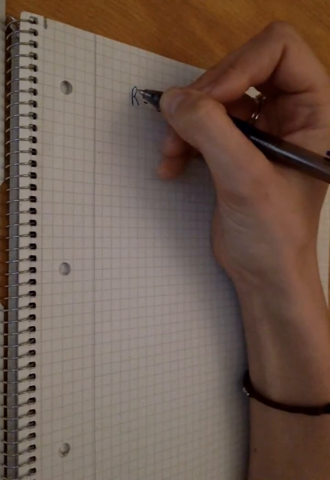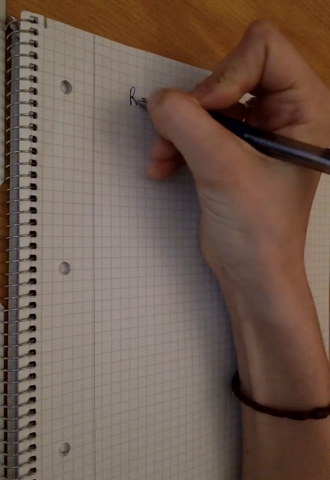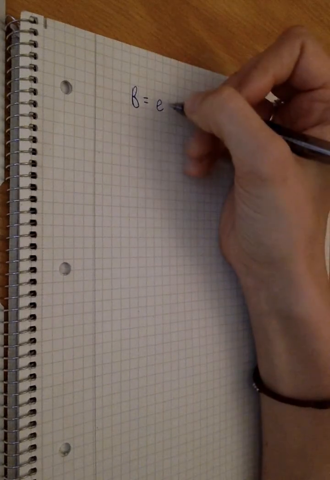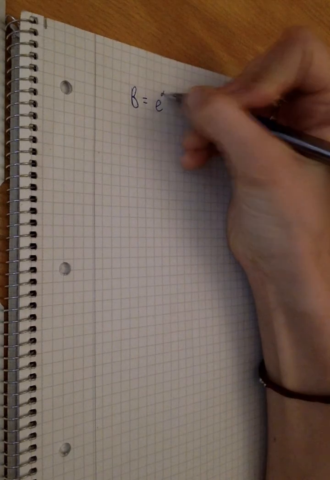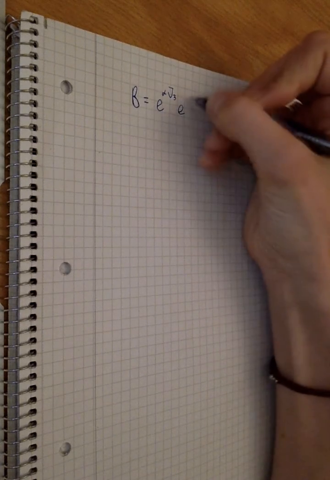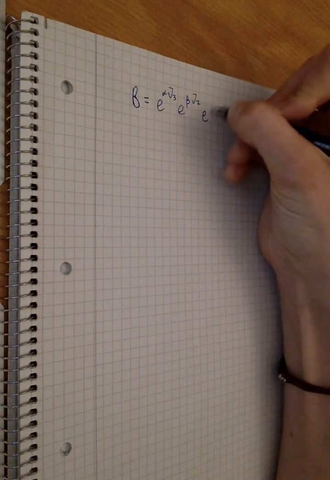So what it means is any R in SU2, let's call it B then, because we were dealing with B earlier for SU2, any B in SU2 can be written as e to the alpha J3 times e to the beta J2 times e to the gamma J3. That might be backwards, and multiplication is not commutative here, so this matters also.